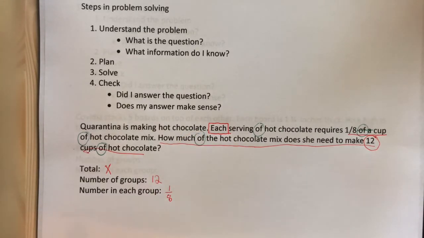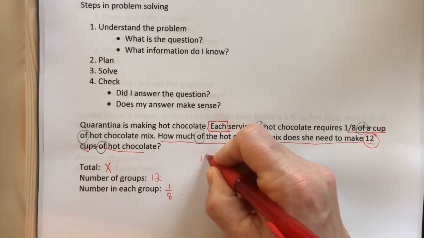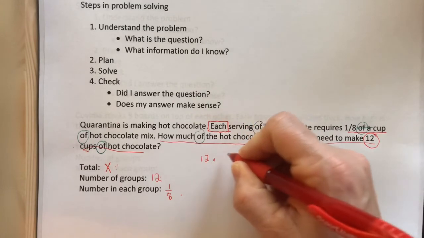Now, it's not going to matter if you get this number of groups and number in each group wrong, as long as you make sure that the total is the X. So now we know that when we want to find the total and we have the number of groups and the number in each group, we will multiply. 12 times 1/8.